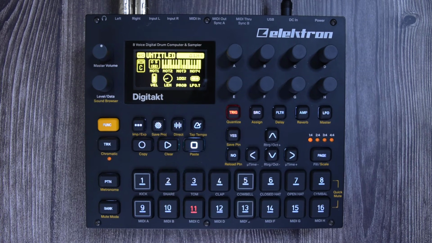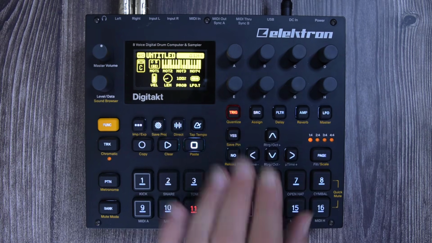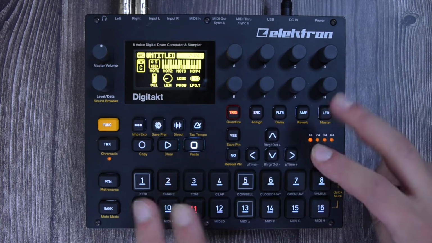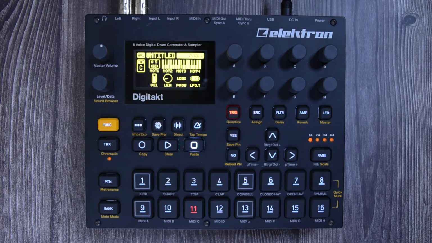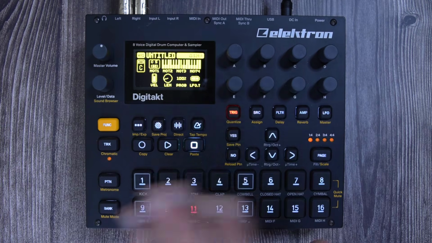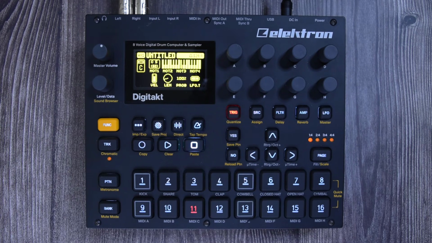Okay, so that's it pretty much. It's a fantastic little instrument that when you get to know it and you learn all the workflow, the Elektron workflow, it's just super creative. So if you want to get one, just get it. It's really, really cool. You're going to be really satisfied, but make sure that you learn it. If not, you're just going to be a little bit disappointed.